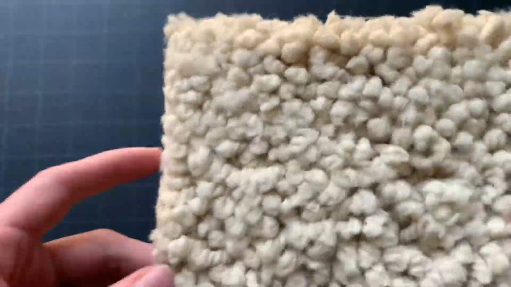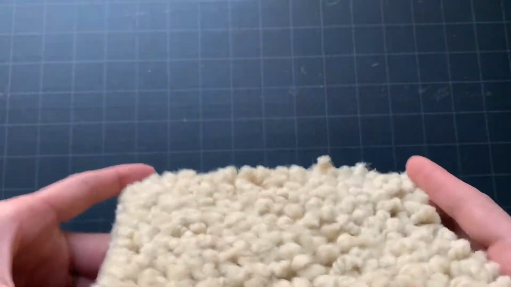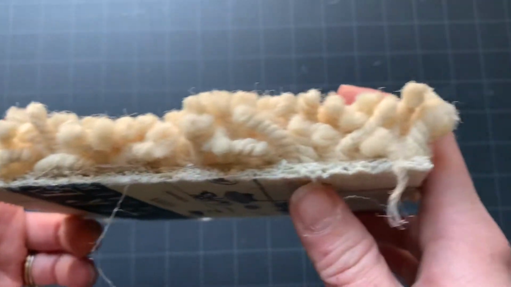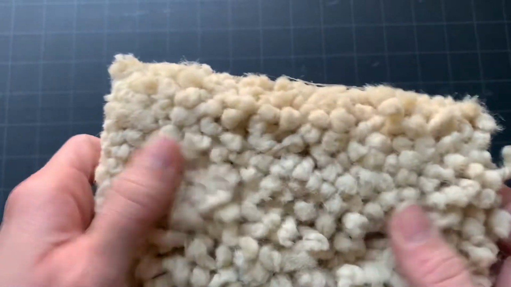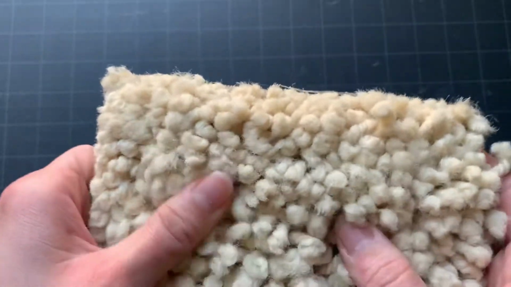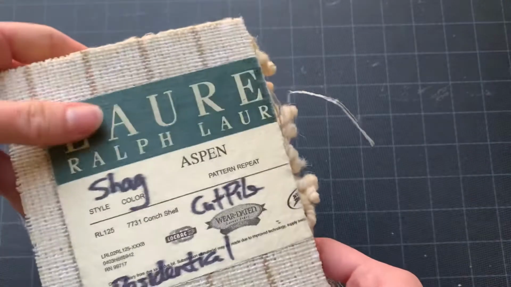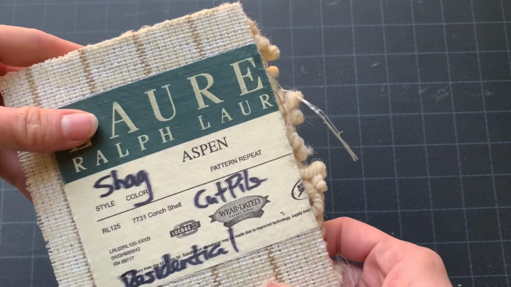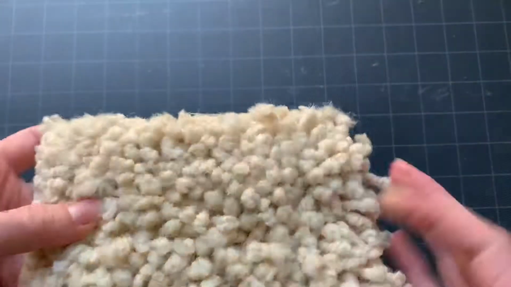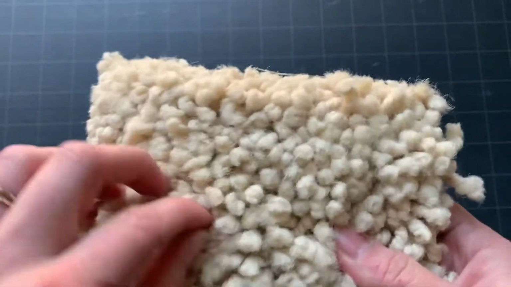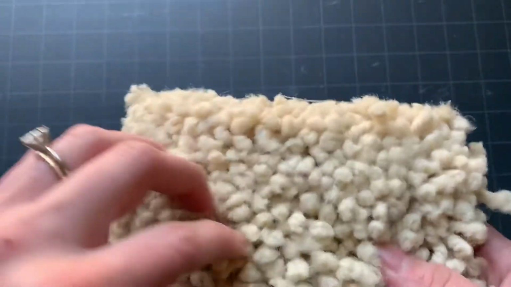All right, our next one is another residential. This is a cut pile. This one's a really bulky yarn. So this is more of like a shag, kind of more of like a throw rug kind of carpet. This one is also a cut pile, and this one's definitely on a little bit spendier side just because of the thick yarns. It's less common.